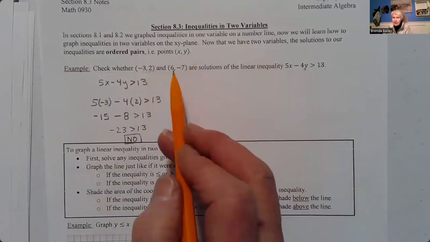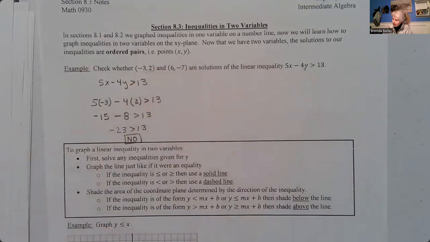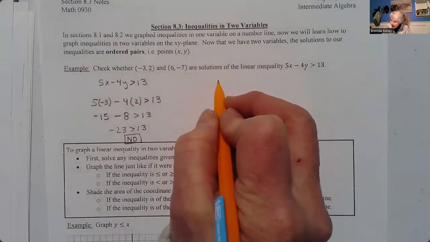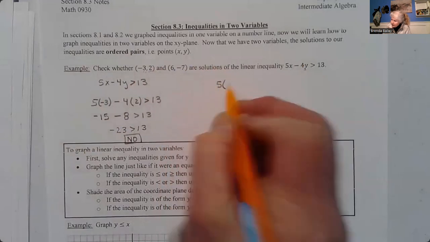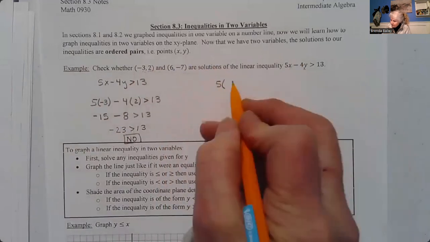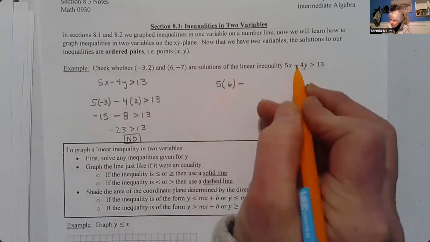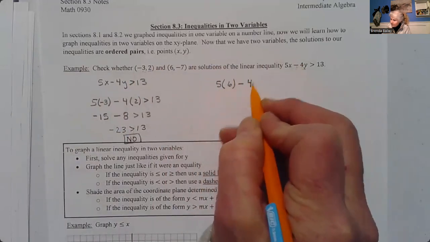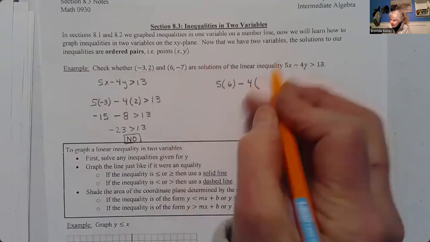Let's try 6, -7. See what we can get. So we'll take 5 times 6, subtract 4 times a -7.